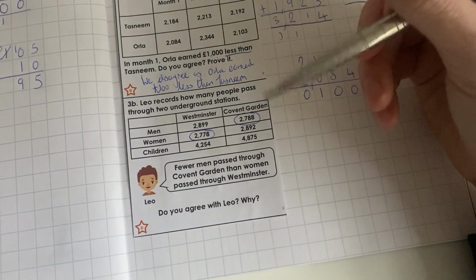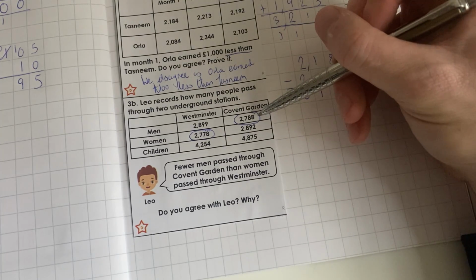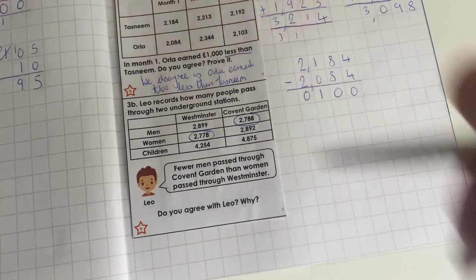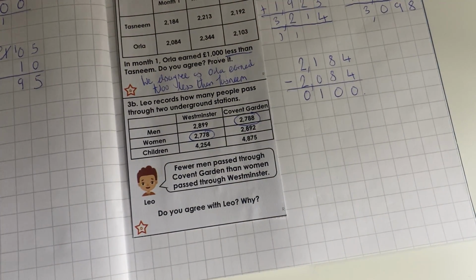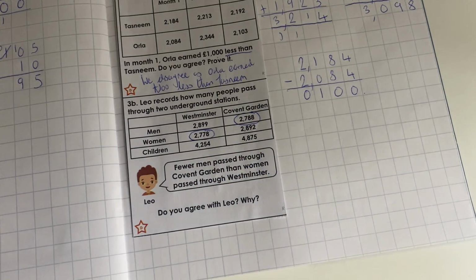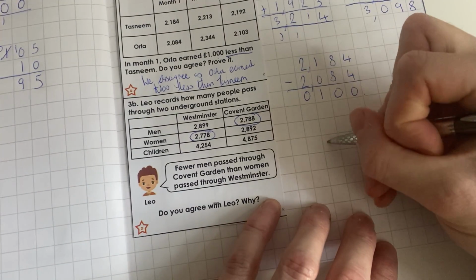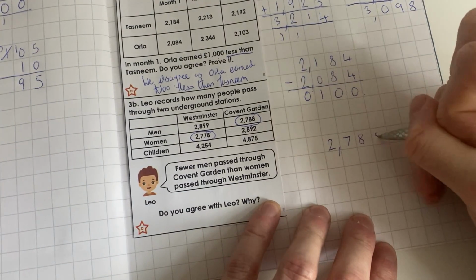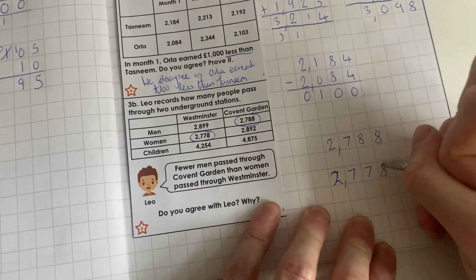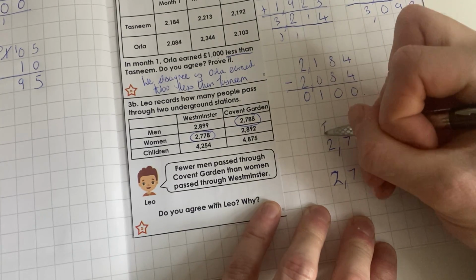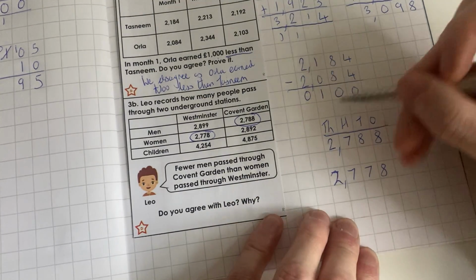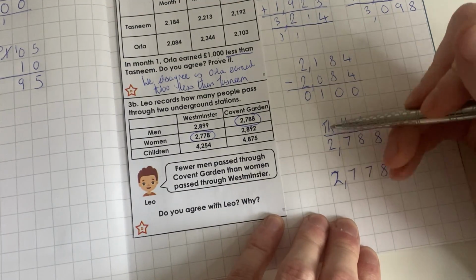Now, as we can see, Leo says fewer men pass through Covent Garden than women pass through Westminster. So we need to identify whether that number is smaller for men than it is for women. Now, if we were to compare both these numbers and write them down like this, and above we're going to write our place value chart, because this is going to help us. As we can see, in our thousands column, we've both got 2.